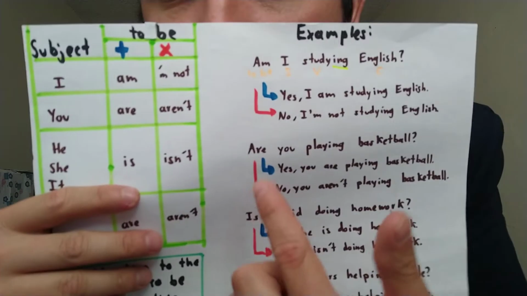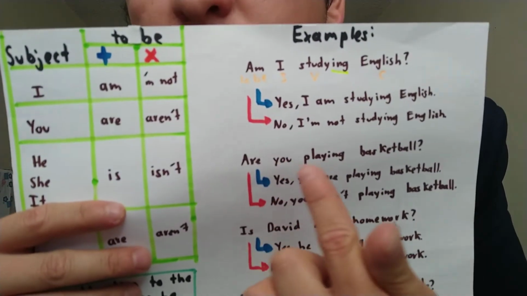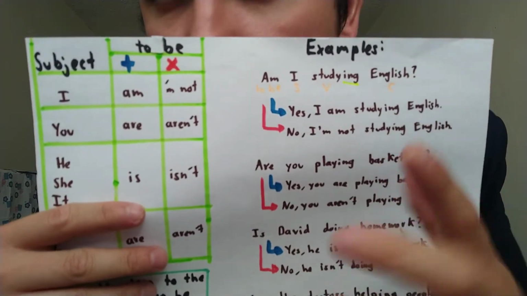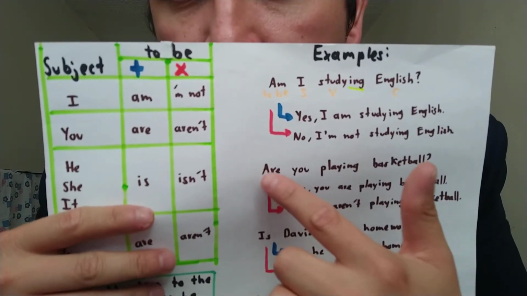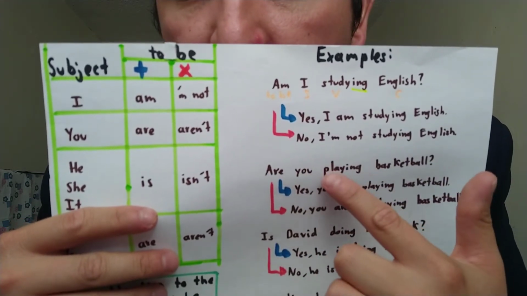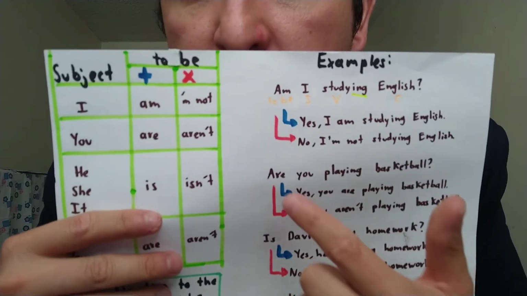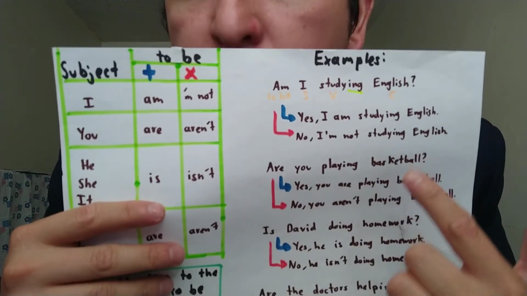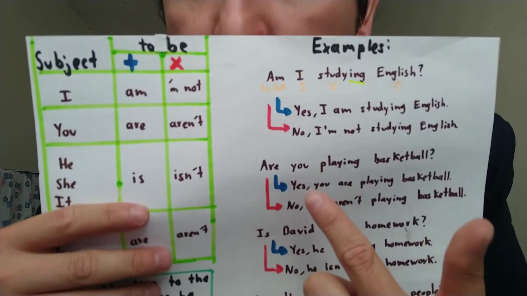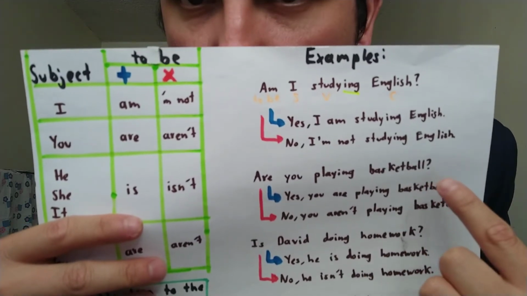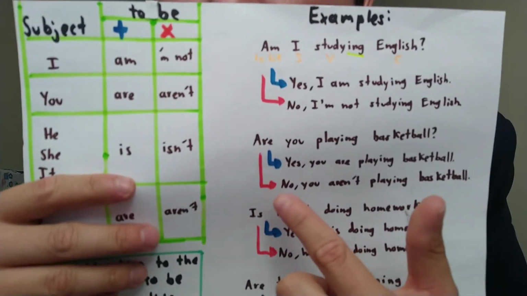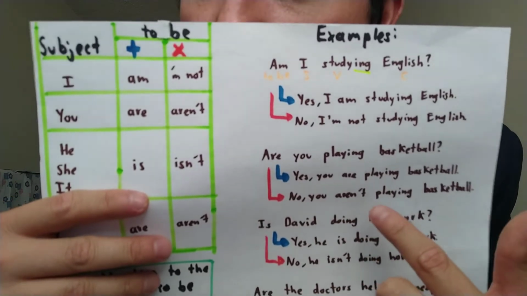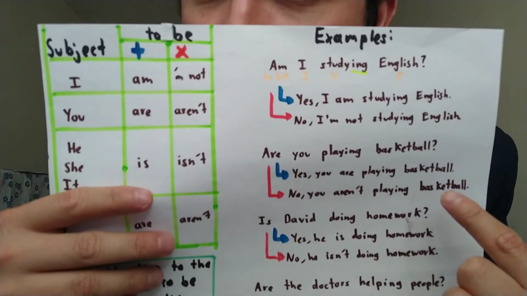Let me show you something different now. Are you playing basketball? It's the same. To be, subject, verb with ing, and complement. Are you playing basketball? Yes, you are playing basketball. Positive. No, you aren't playing basketball. Negative.